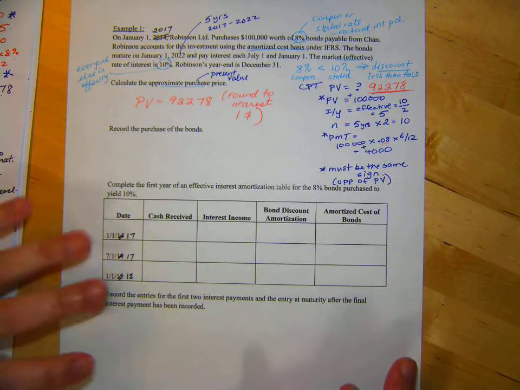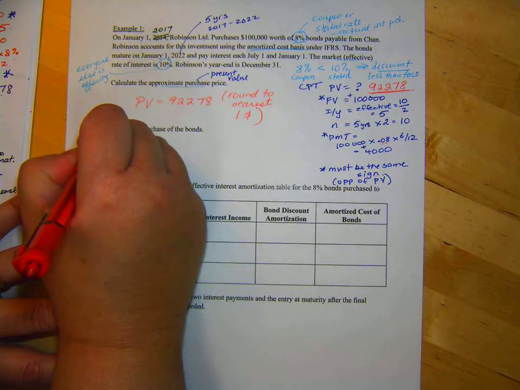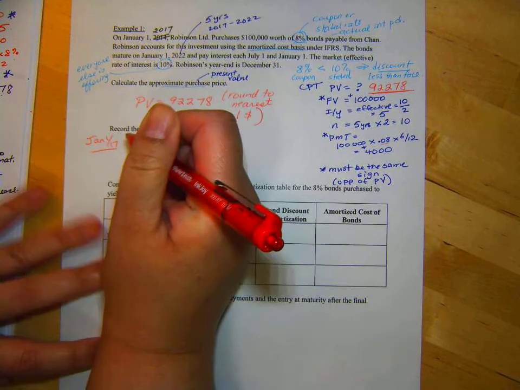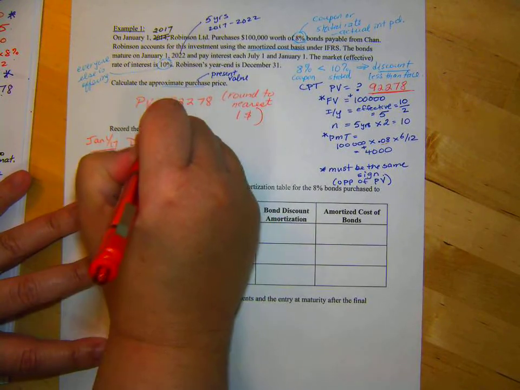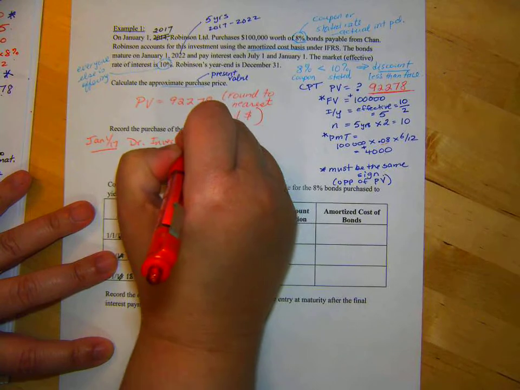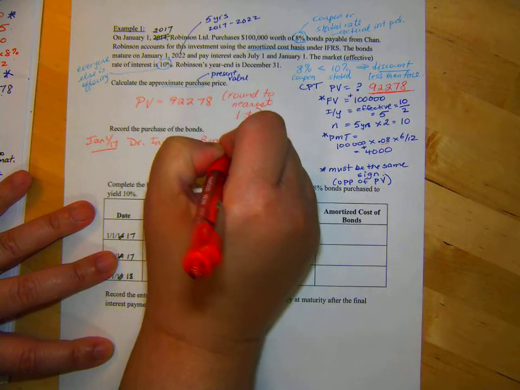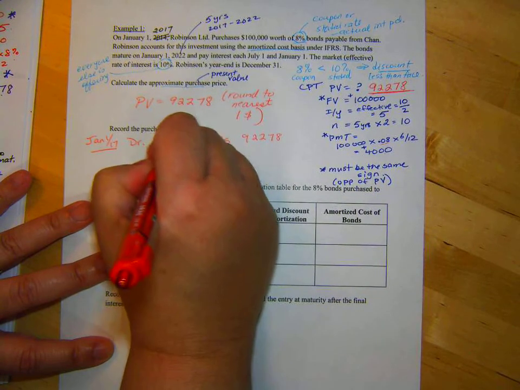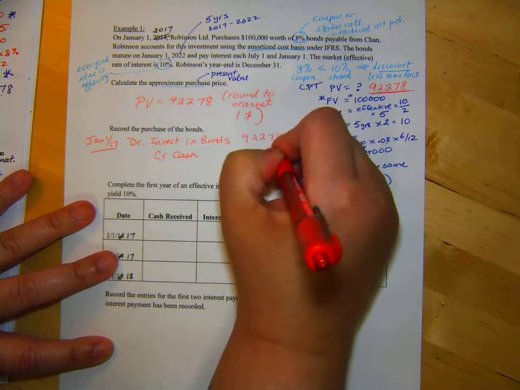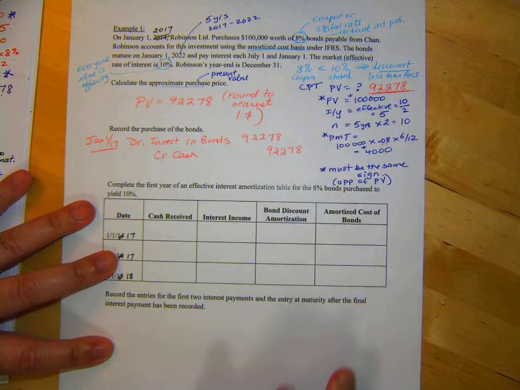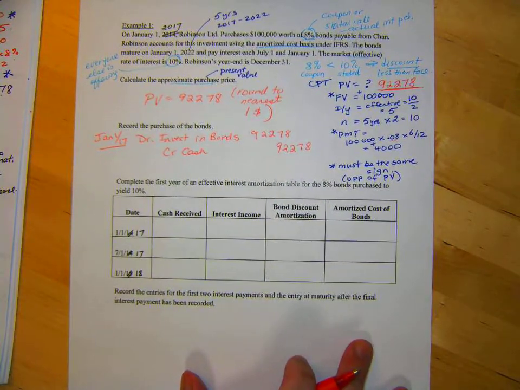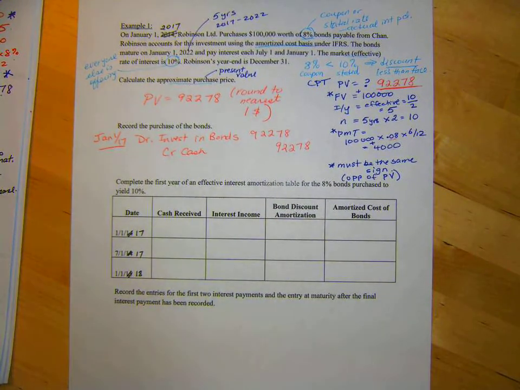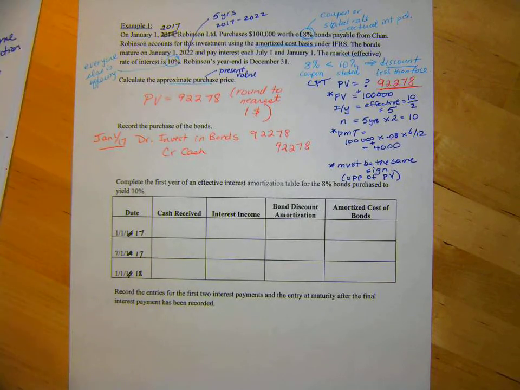Okay, so we're going to record the purchase of the bonds, January 1st, 17, debit investment in bonds or in Chan bonds, whatever, 92,278, and that's what we pay. And if it doesn't specify that we paid cash, you can always go with cash with these, unless it specifically says otherwise.